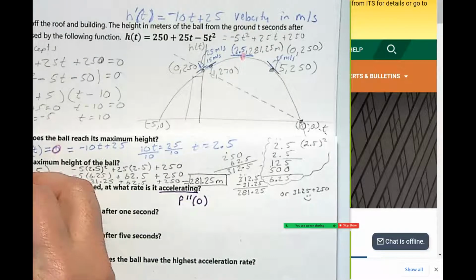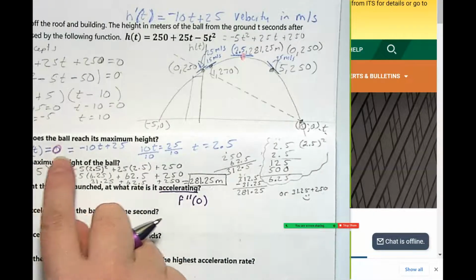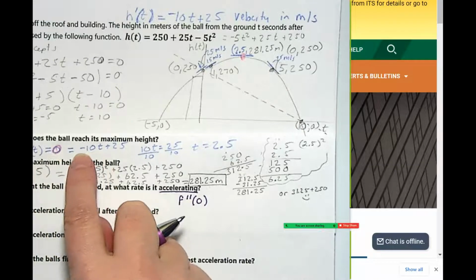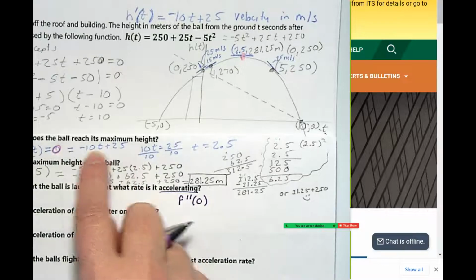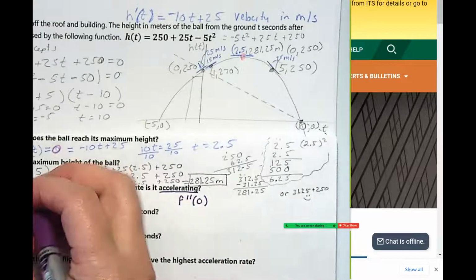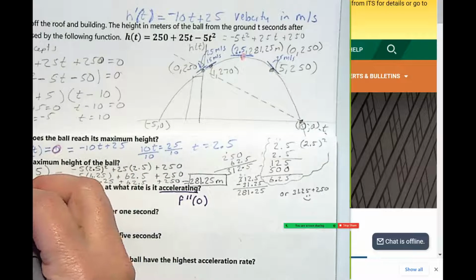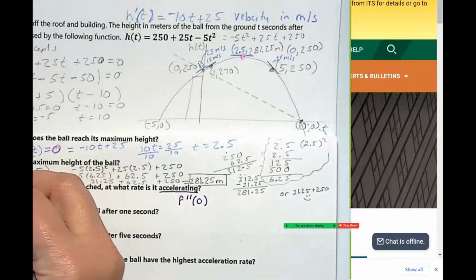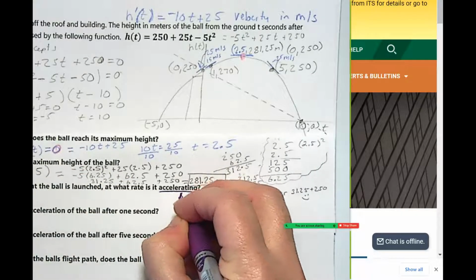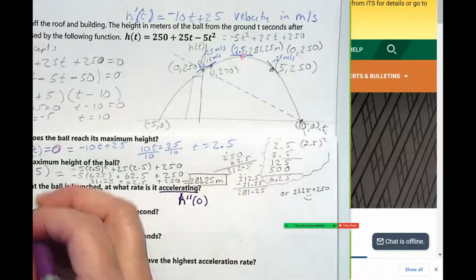F prime is negative 10t plus 25. If we take the derivative of negative 10t plus 25, what do we get? Negative 10. Just negative 10. F prime of t, and it's actually h. Okay, so we can say h. And this should also be an h. Can we make it be an h without being too much of a hot mess?